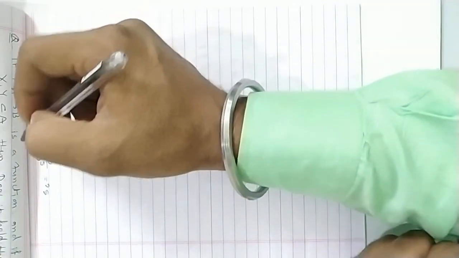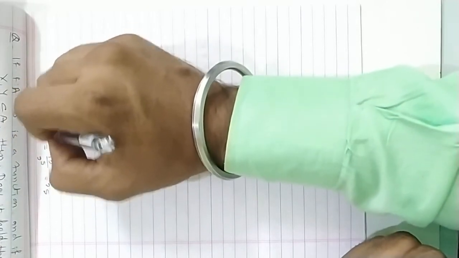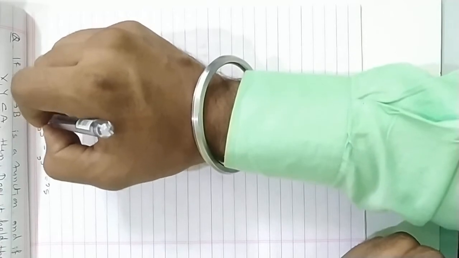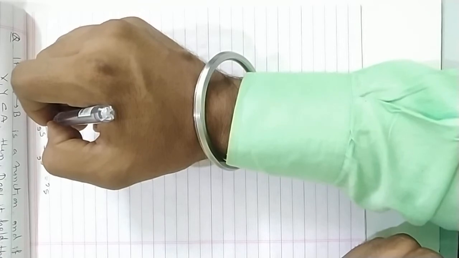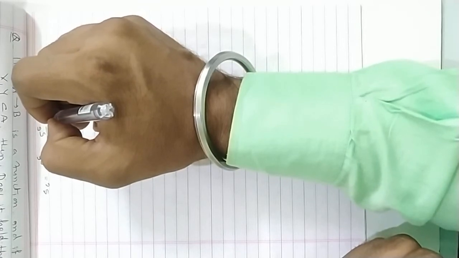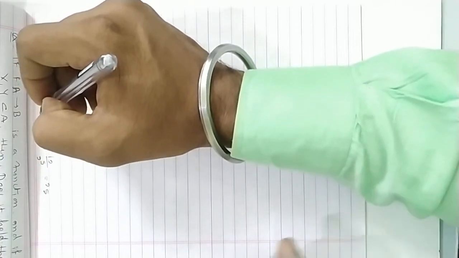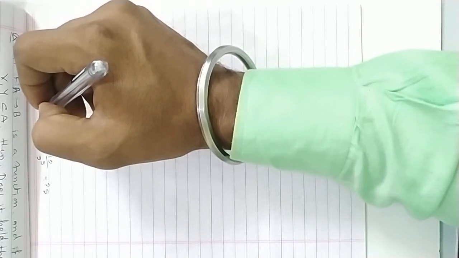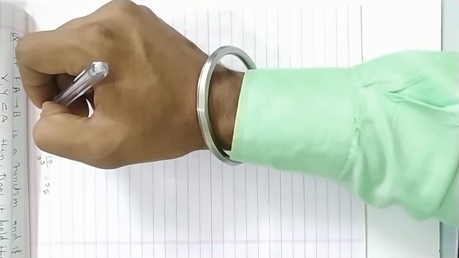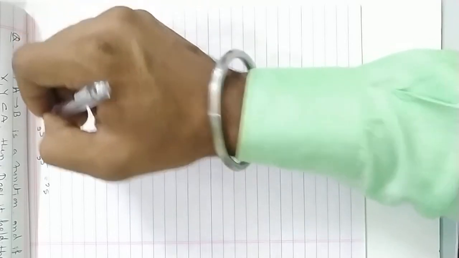So can I do something with this? I can write it as 5 raised to 5 upon 5 factorial into 5 by 6.